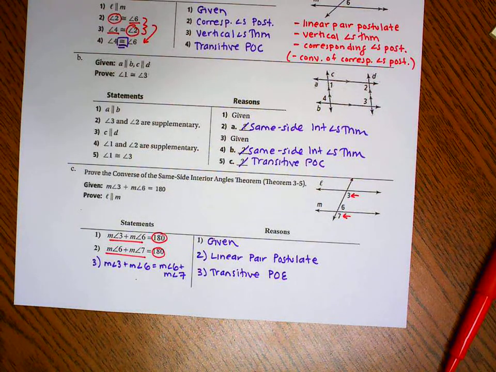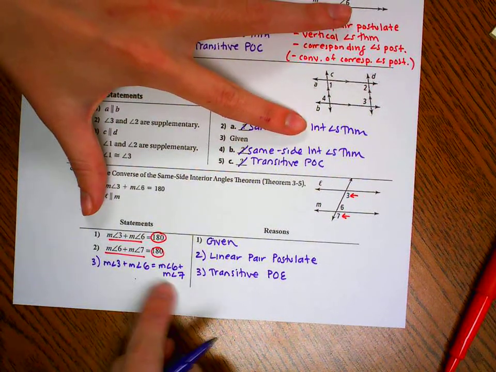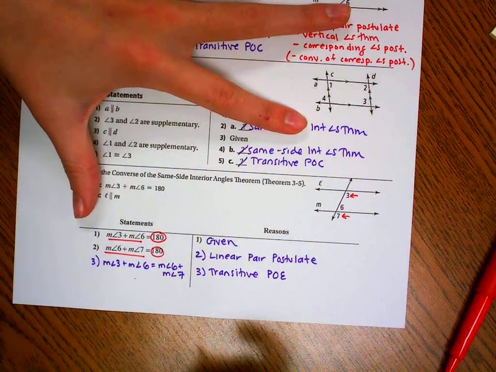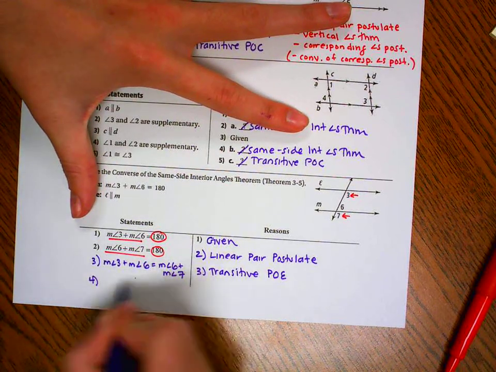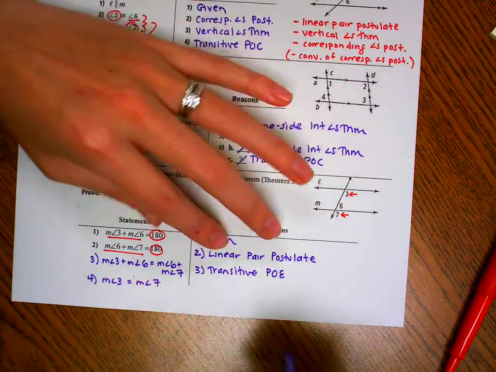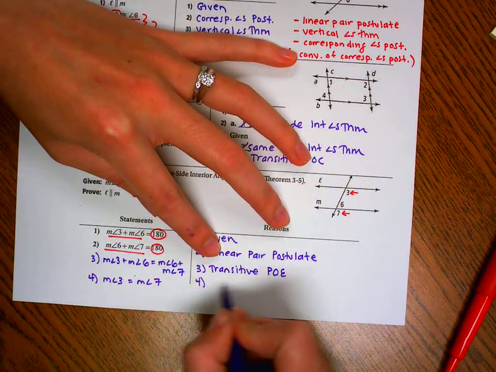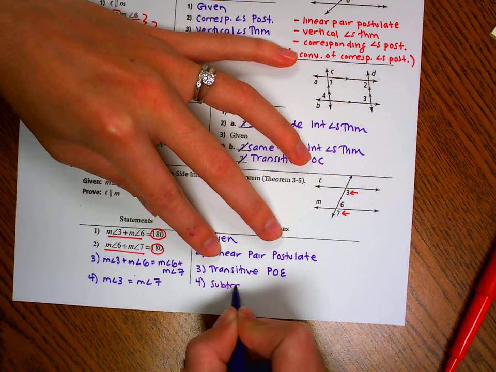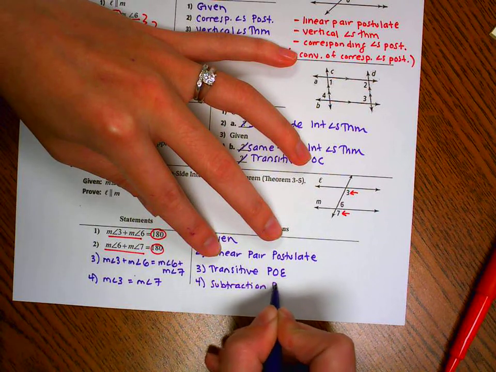Great, okay. Well, let's see if we can get to just having 3 and 7. Well, I have a measure of angle 6 on both sides. So if I subtract it away on both sides, I get the measure of angle 3 equals the measure of angle 7. We subtract it on both sides, so that's my subtraction property of equality.